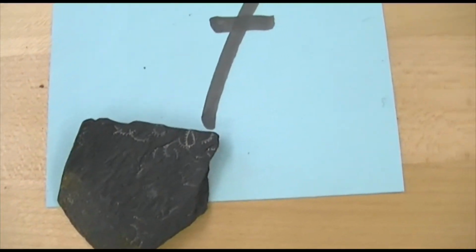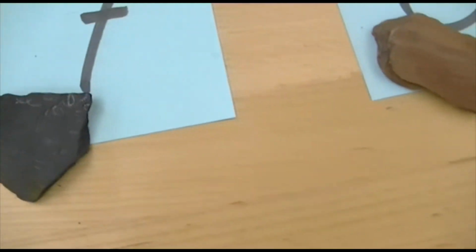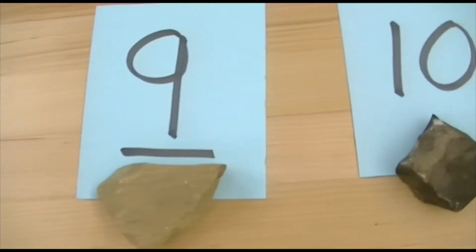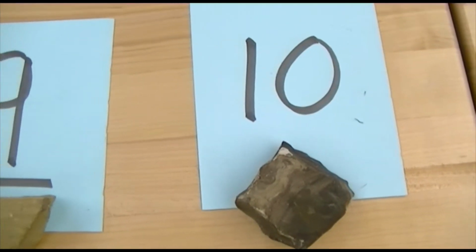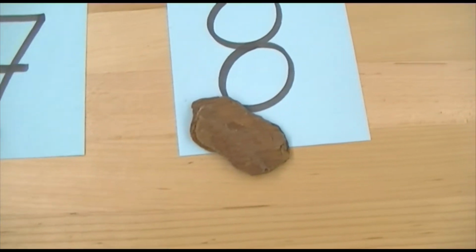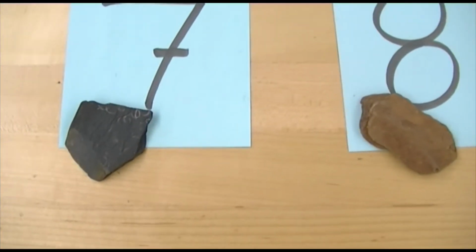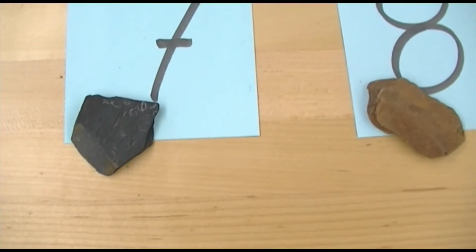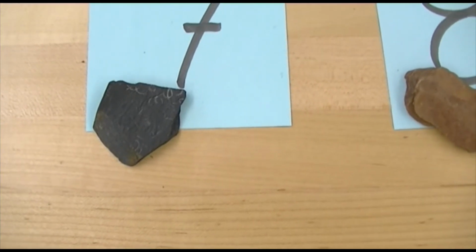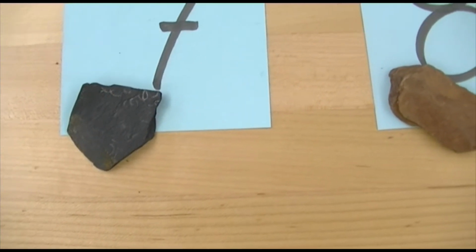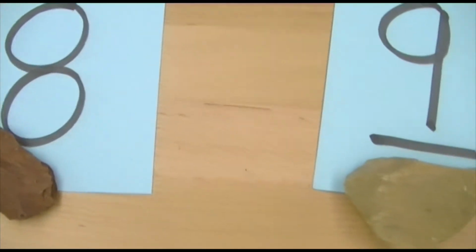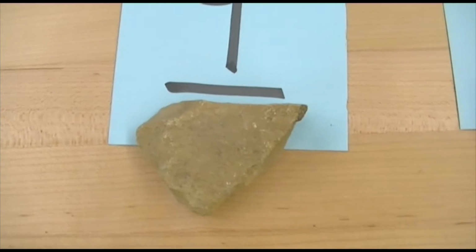Number 7, number 8, number 9, and number 10 are all basically the same rock, but they're different colors. They're different colors because they're formed in different environmental conditions. So all 4 of these rocks, 7, 8, 9, and 10, are all clastic. The grain size is going to be clay. The grain size for all 4 of these rocks is clay.